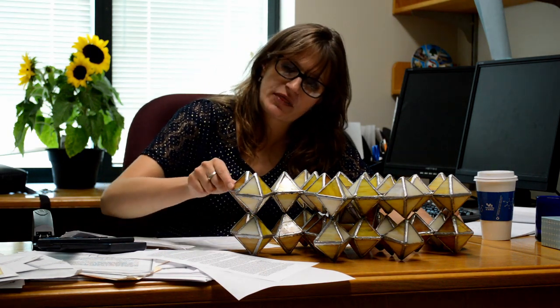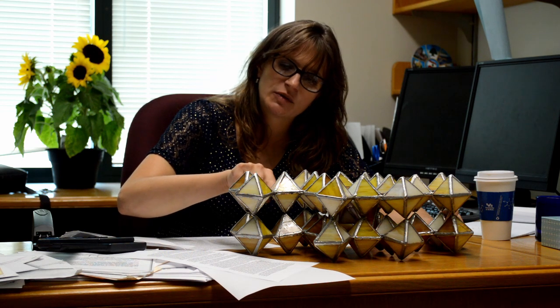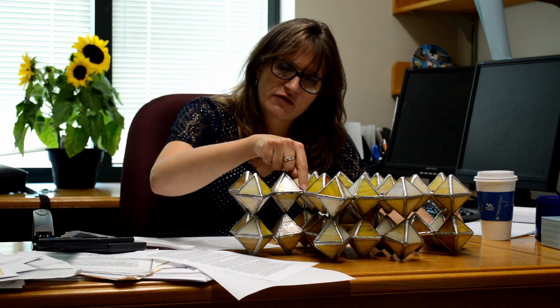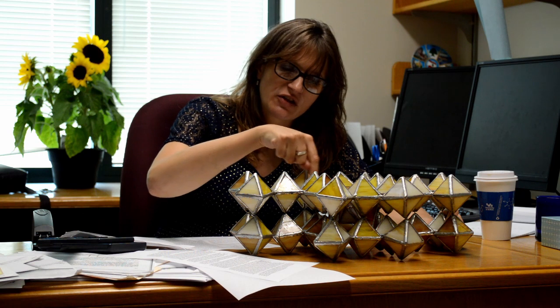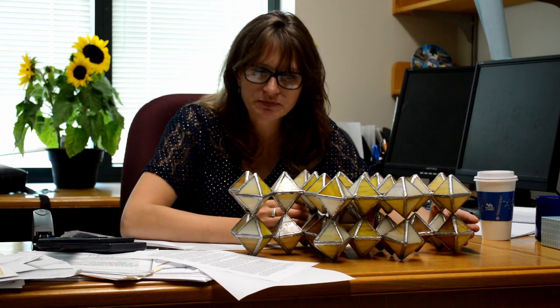And what they found in particular is because these aluminum atoms share vertices with each other, this has an impact on the so-called electronic structure of the material.